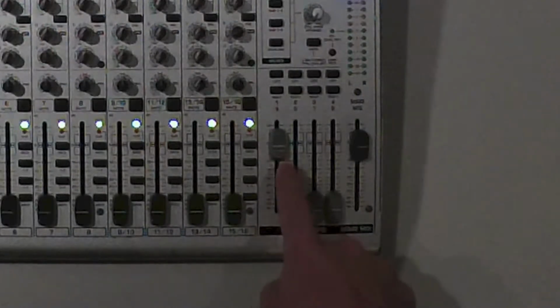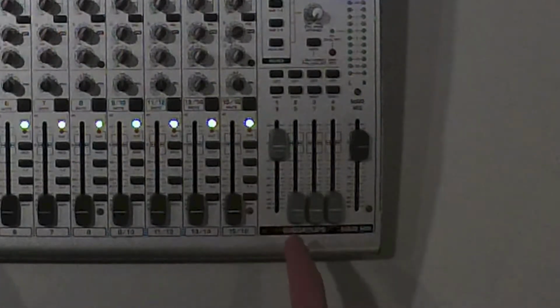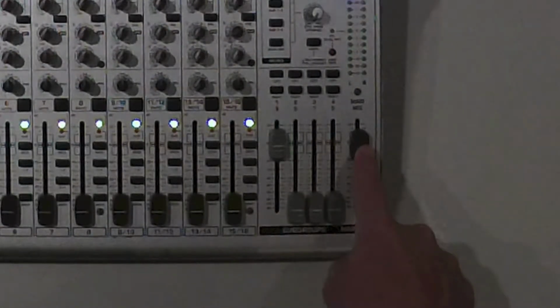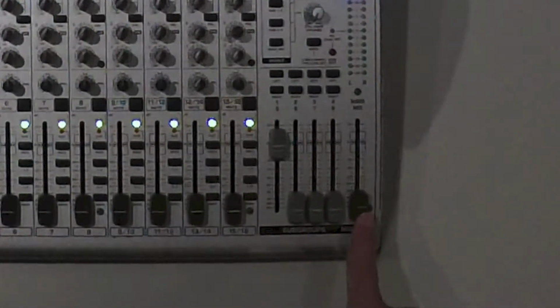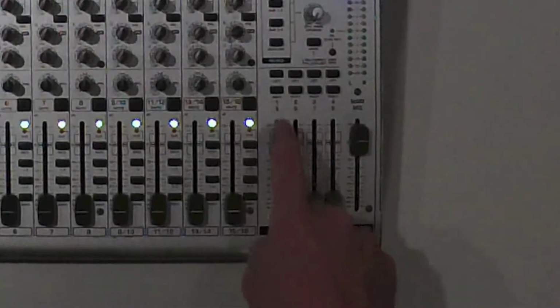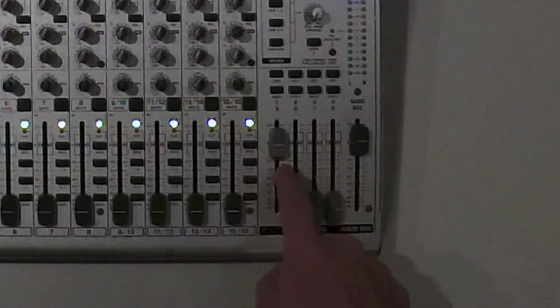And as I do so, now you can hear the mic going through the PA system. Of course, I still have to have my main mix fader up, right? If I turn that down, it's down. But basically, channel 2 is being run first through a submix and out of the submix into the main mix.